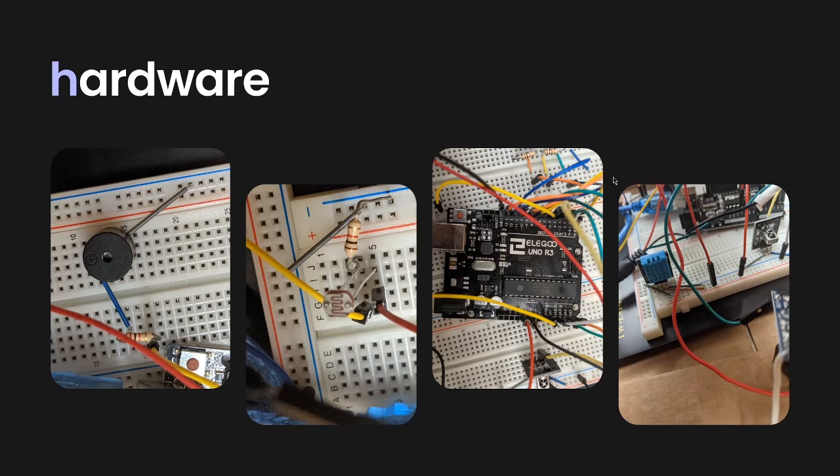So here's a close-up look at some of the hardware components that we have on our system. The first one is a buzzer or a speaker that allows us to use audio signage or alarms or systems. Second one is a light sensor. So this kind of tells you what the lighting levels are in certain areas. The third one is the Uno microcontroller that's used as a device hub. And then we have a DHT11 that takes in ambient temperature and humidity.